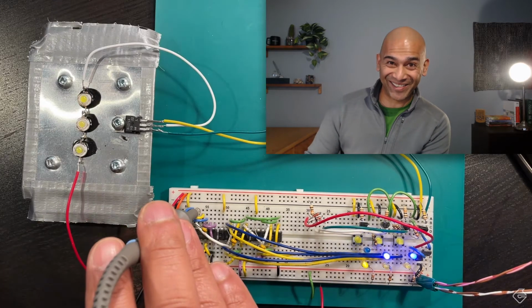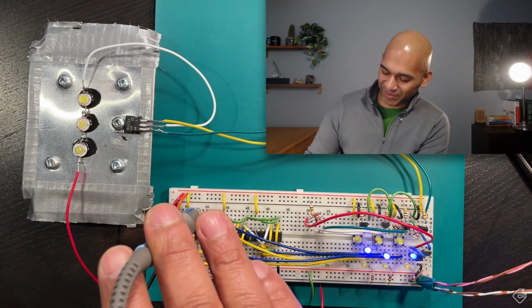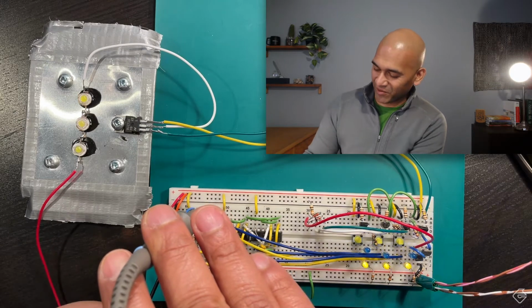You may have seen it earlier. I actually had the lights plugged in. They're not plugged in right now. That's why the LEDs are off. But if I plug them in, you should see some cool stuff happening. Let's try it.